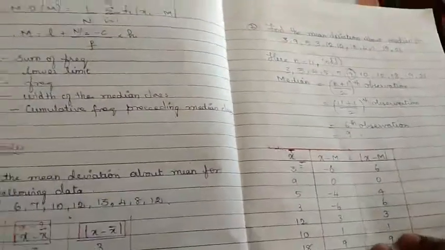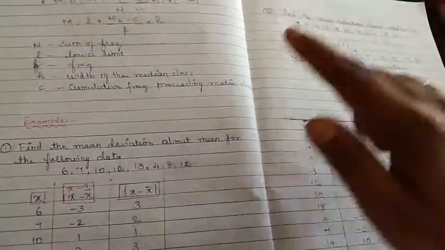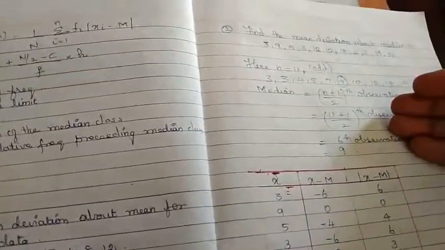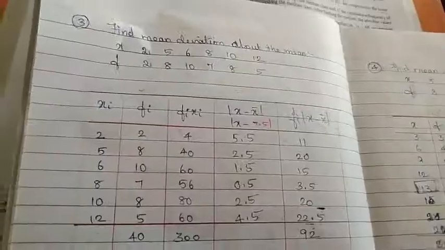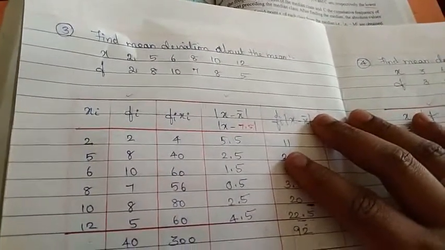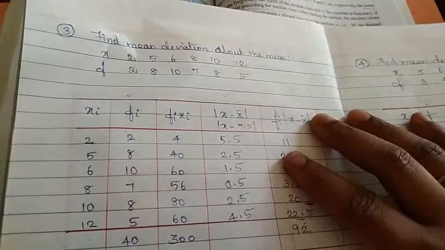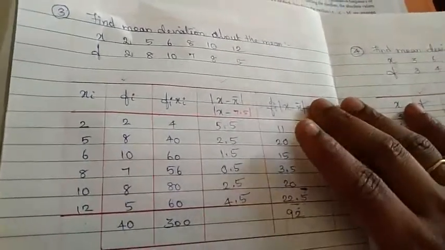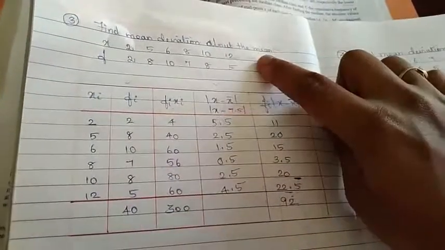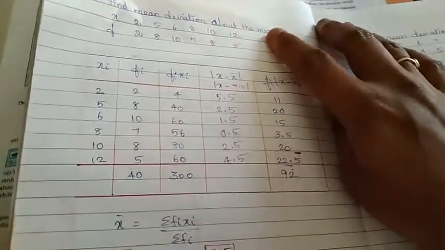So we have seen an example for raw data, how to find the mean deviation about mean, how to find the mean deviation about median, right? Next, we are going to see how to find the mean deviation for a grouped data, in the sense discrete frequency distribution. Discrete means x values and f values will be given. And this is about mean. About mean means what? First, you have to find the mean. How to find the mean? Summation fx by summation f.